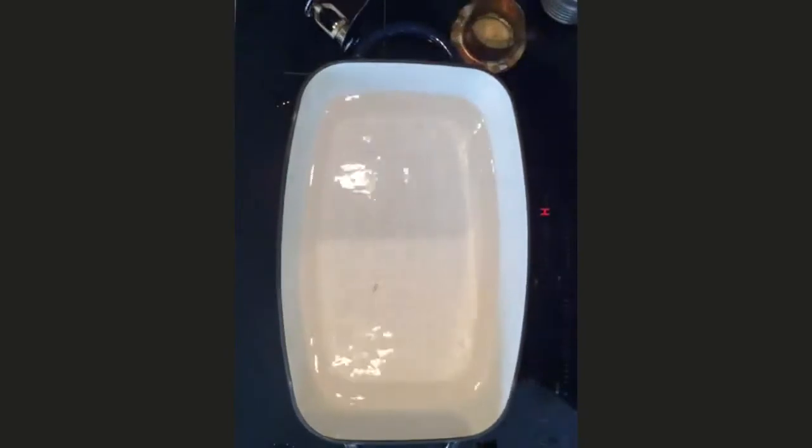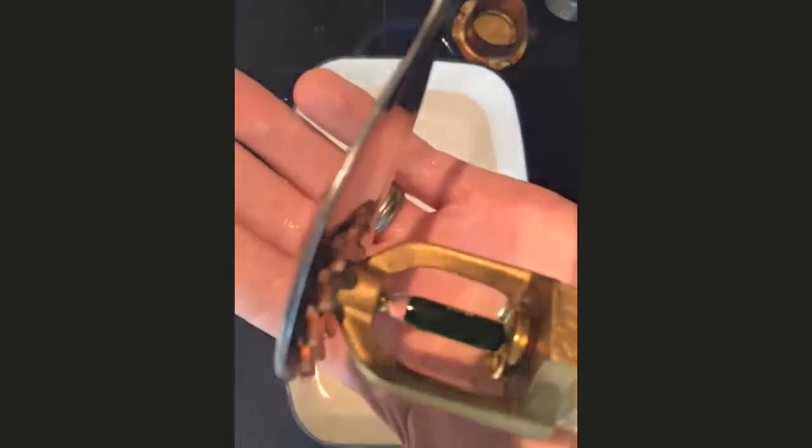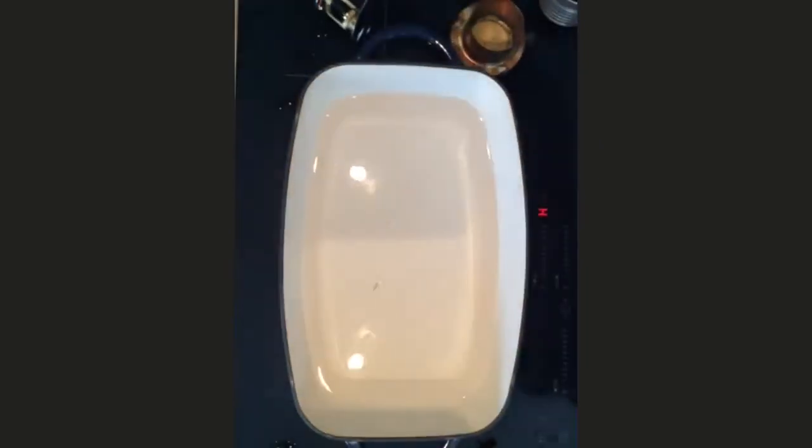Take that one out now. That one's done its job, so that one's still intact. So our green head set to operate at 93 degrees.